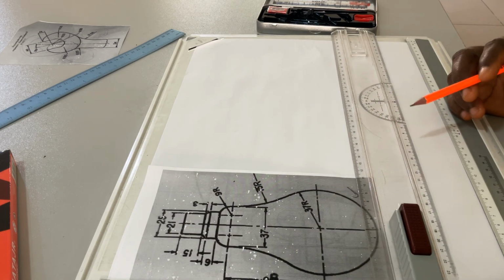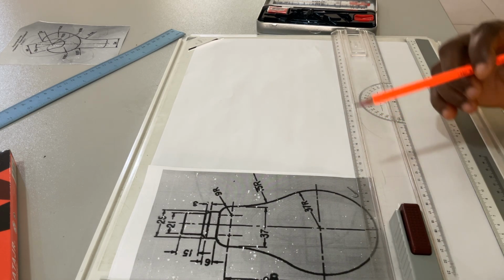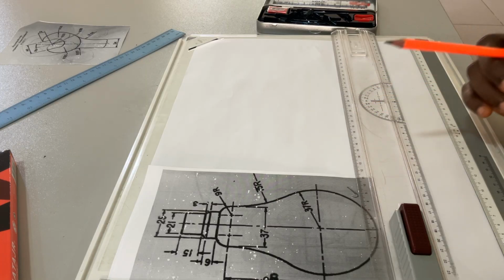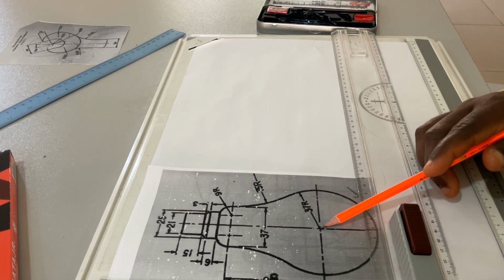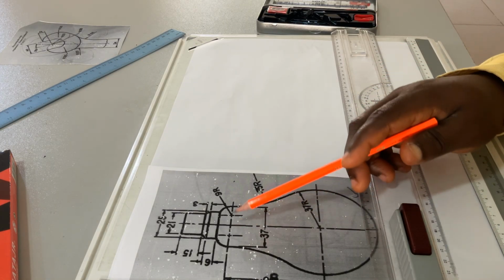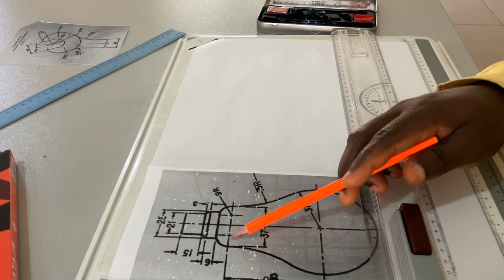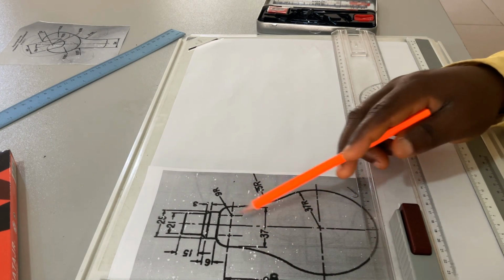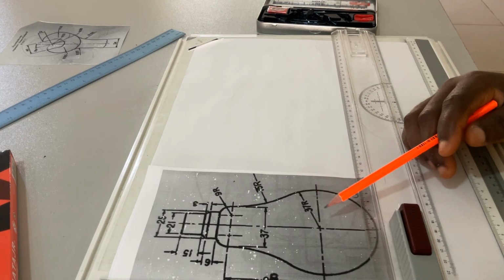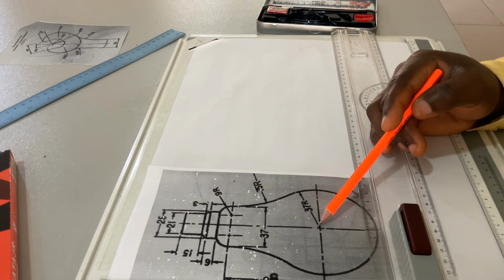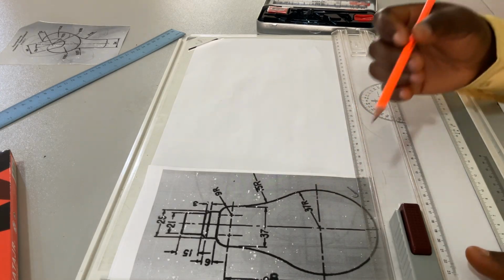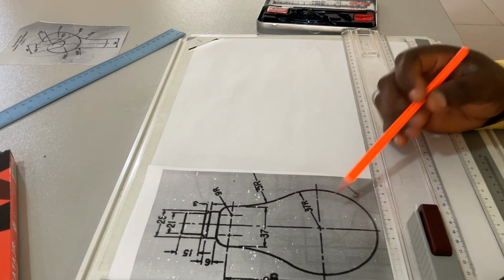For me to start, there is a center here, a center here, and a center here. It has three center points, which is the center of a circle, and another center here. So I'm going to start from this center here.